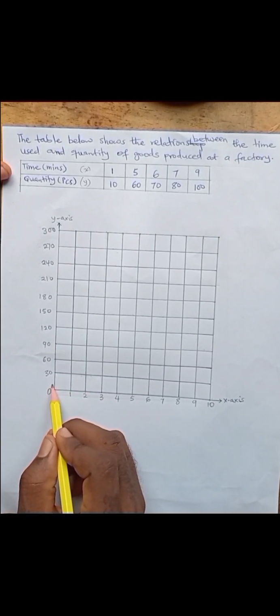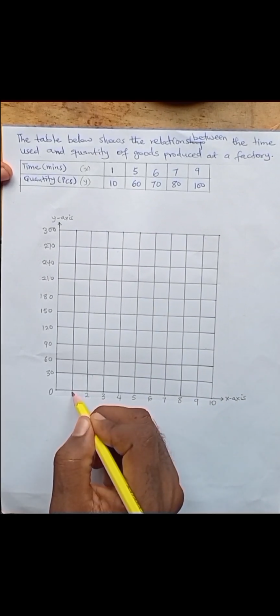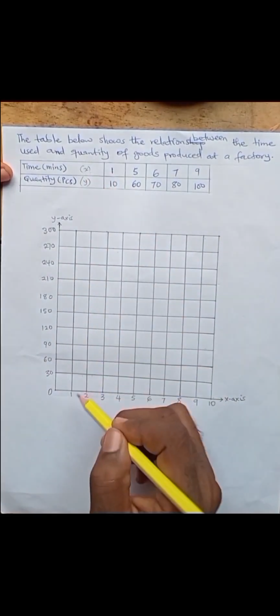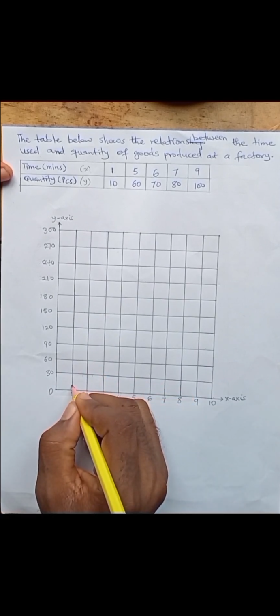So we can just look at this and decide to put, let's say 10 here, then 20, then the rest 30, isn't it? Good. So 1, 10 will be somewhere here, 1 on the x-axis, and then 10 somewhere here. So where they meet, let me put my 1, 10 here.